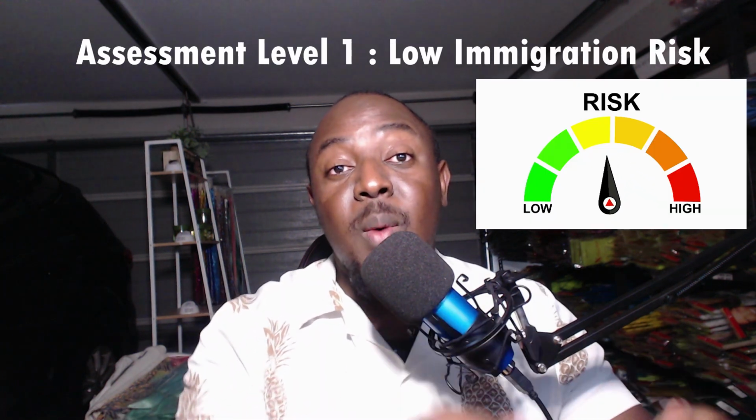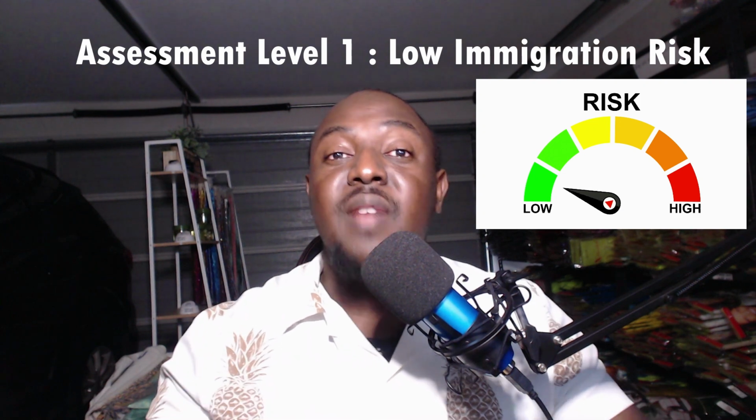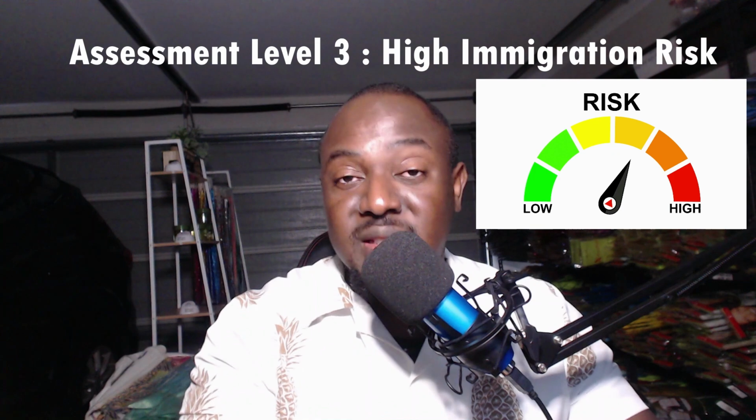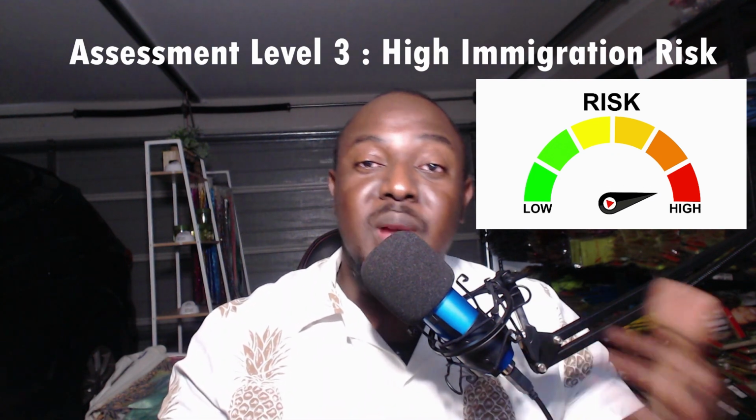So level 1 is basically seen as a lower immigration risk and level 3 is seen as a high immigration risk. Let's say if you're coming from Ghana, Nigeria, Nepal, India, Pakistan and the rest, okay, so if you are grouped under student assessment level 1, you are seen as a lower risk.